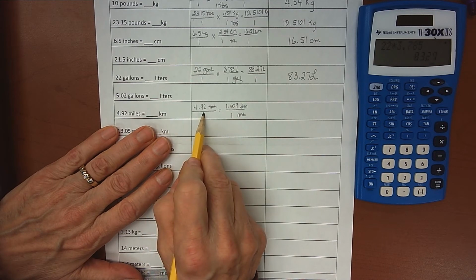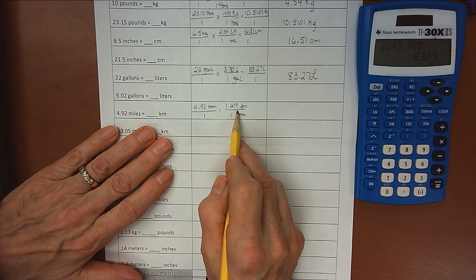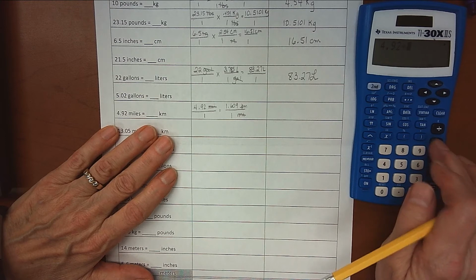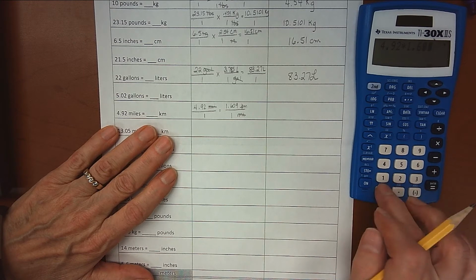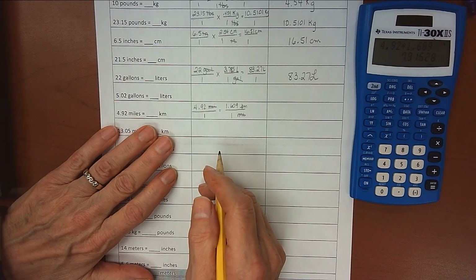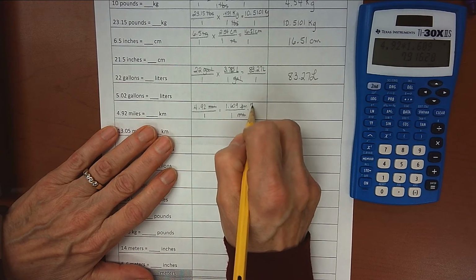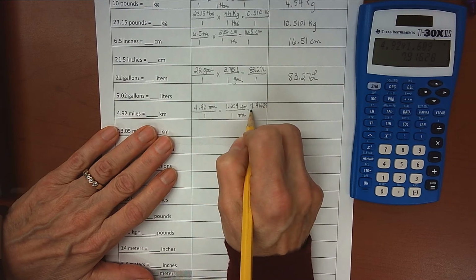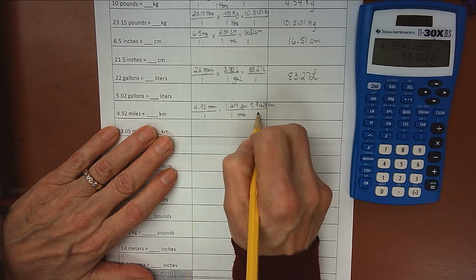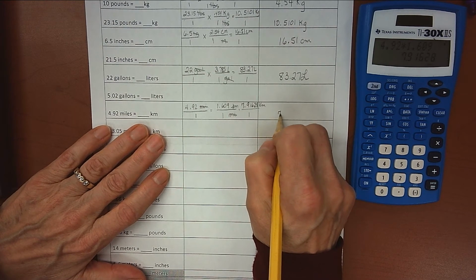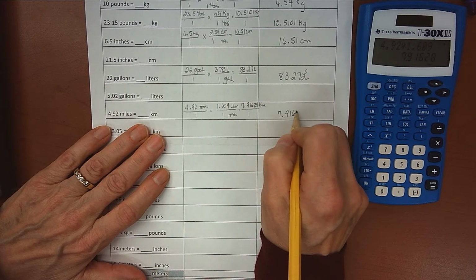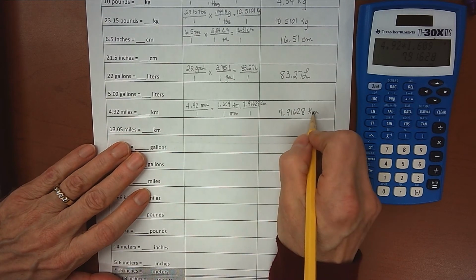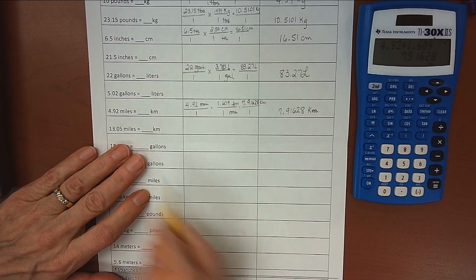We take 4 and 92 hundredths times 1 and 609 thousandths to find our numerator. And I sure don't know that without doing a long multiplication problem or using my calculator. And I get 7.91628 kilometers, all that over 1. And so I know that that's equal to 7.91628 kilometers. That's an M. All right, I'll skip that next one.